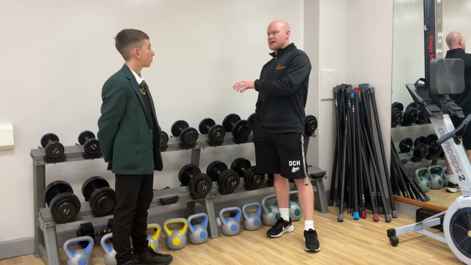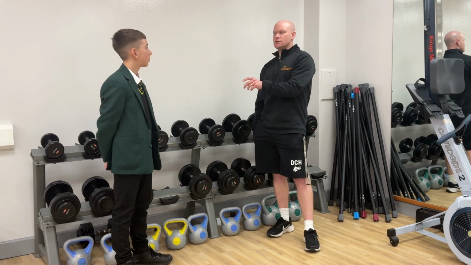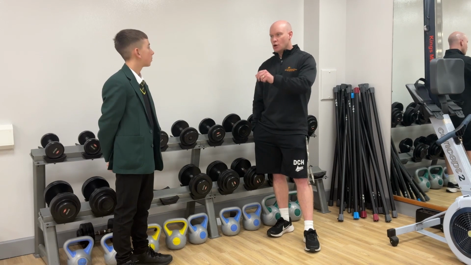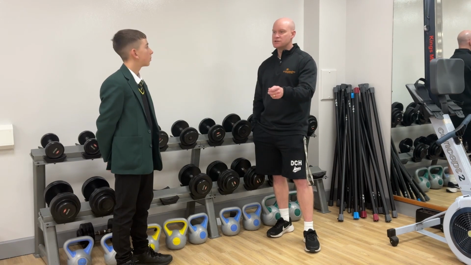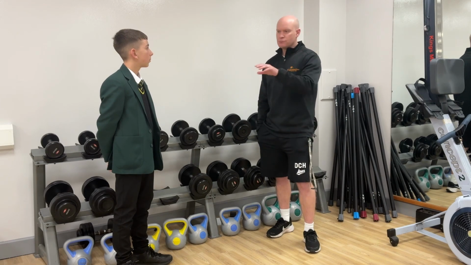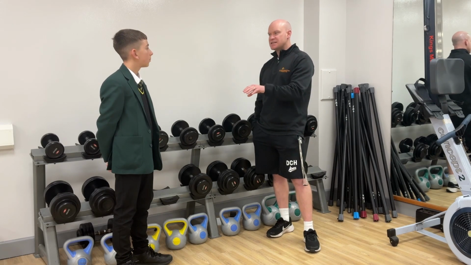But then the other side of it, we have a bit of a combination of the two when we do our written coursework element, where you're in the classroom, you're working on the computers, but we're thinking about things that we've done practically and putting them into that written sense.